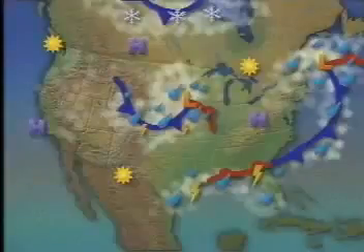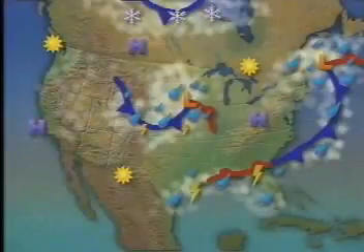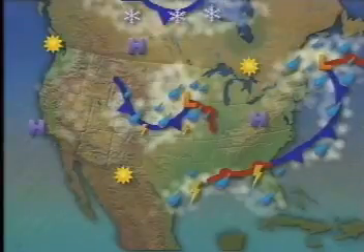When air masses meet, a boundary forms between the air masses. The masses don't mix, but instead one mass pushes the other along. This boundary is called a front. A cold front forms when a cold air mass pushes a warm air mass.